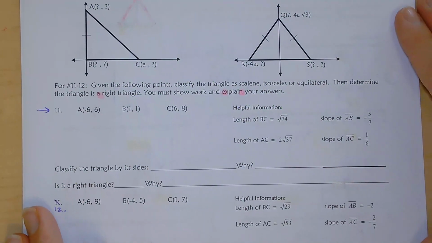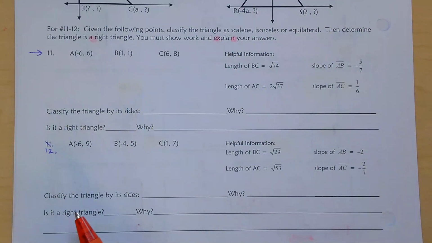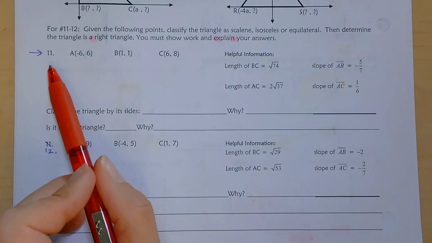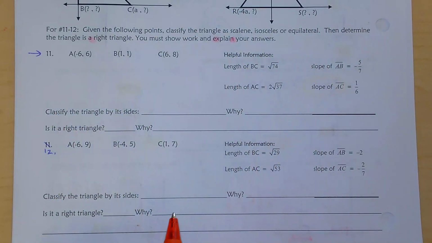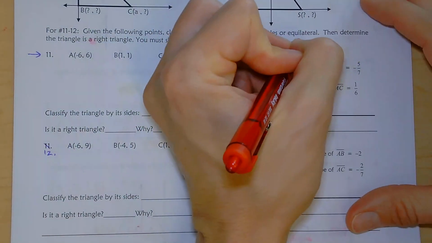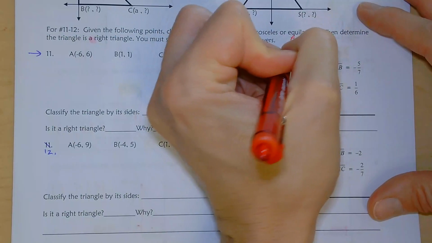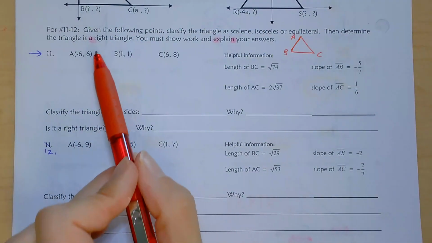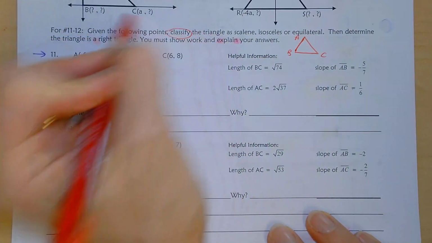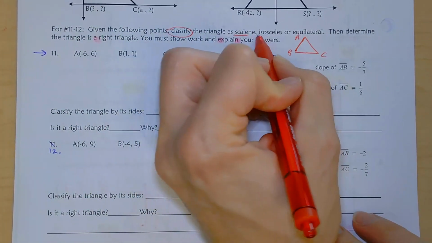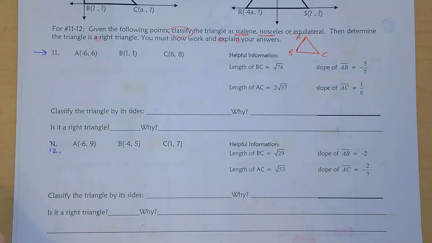Okay, so the last example we're going to do is this example here. And you'll have some of these on your quiz. So number 11 is going to give you 3 coordinates, and it's going to give you some information here. So over here, I'm just going to sketch a picture of my triangle, and I'm going to label it A, B, C. They're going to give us information, but then they want us to classify the triangle as scalene, isosceles, or equilateral when we get done. So that's what our answer is going to be.